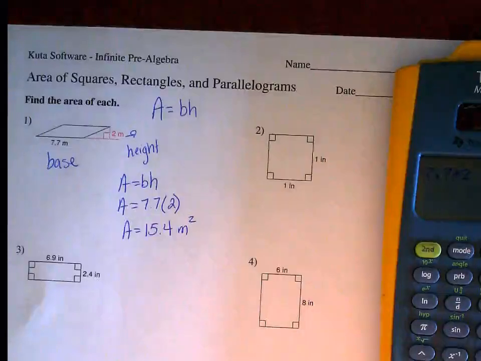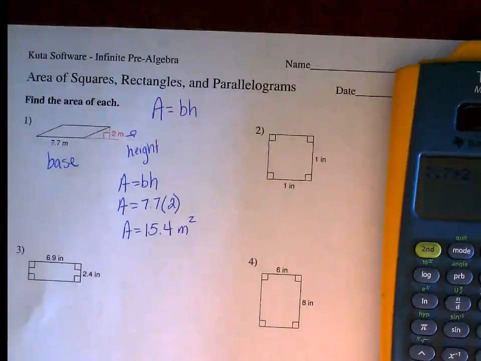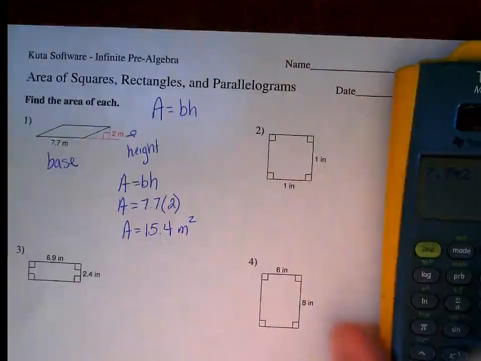We're dealing with the second dimension because you're dealing with the size of the space on the inside. So it's not one dimension. It's not just meters. It's 2 dimensions. So keep that in mind going through.